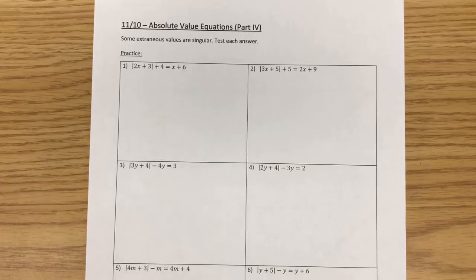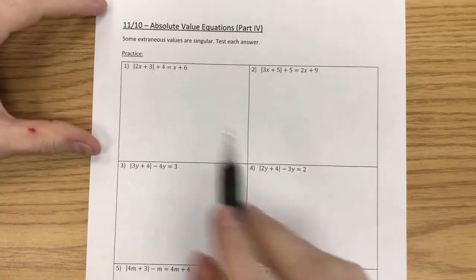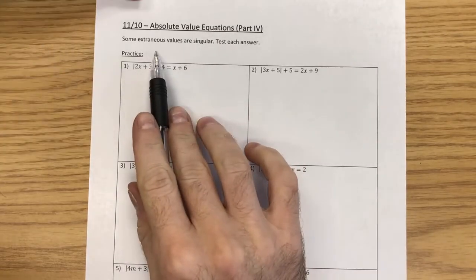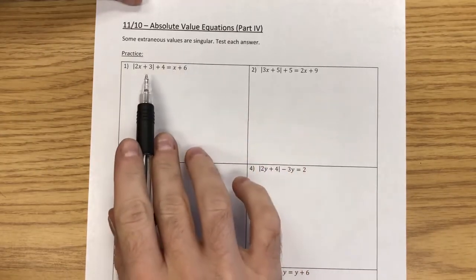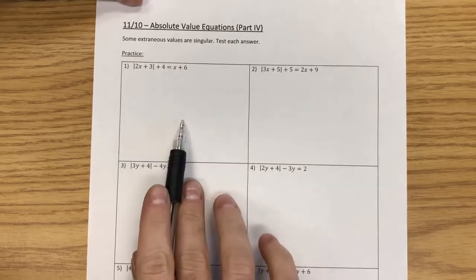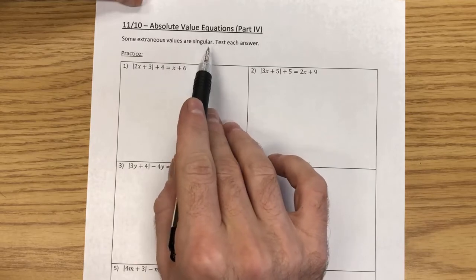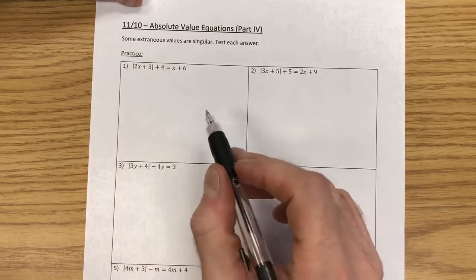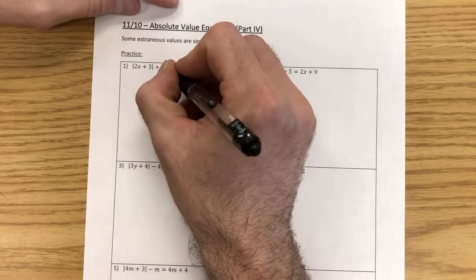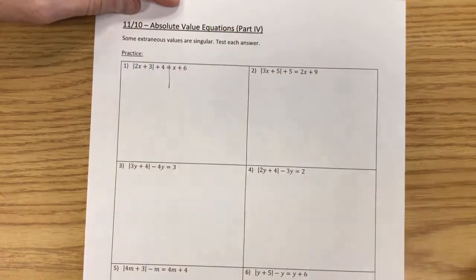So today what we're going to be doing is going over part 4 of absolute value equations. Now, what we've seen up until this point is that any values that we get either both work or neither of them work. And we're going to see today that sometimes we'll get one that works and sometimes we'll get one that doesn't.